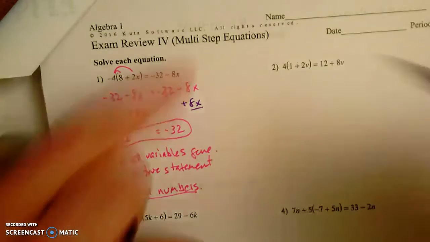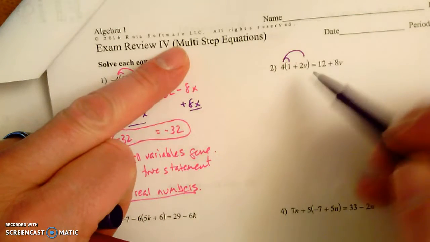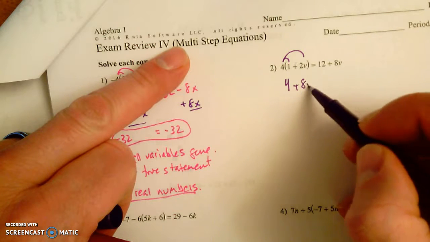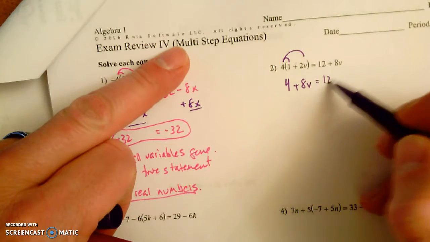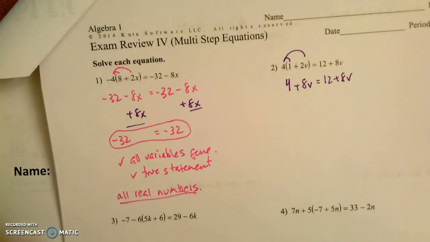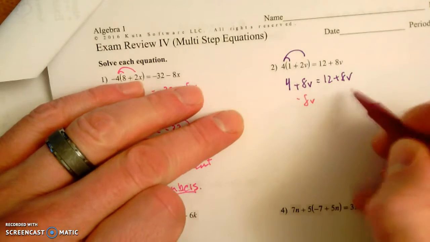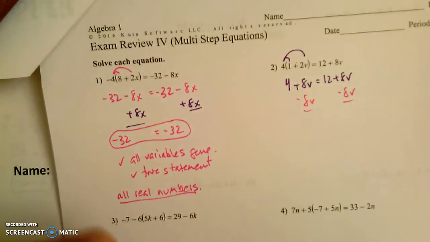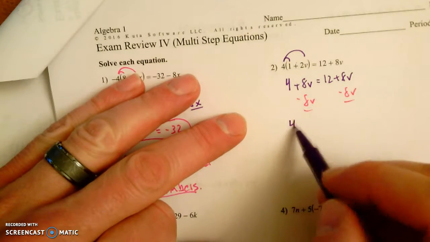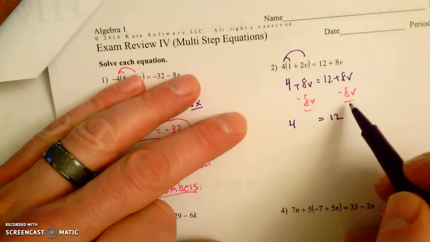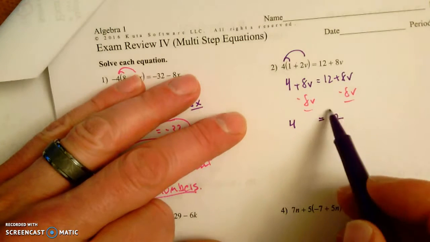Okay. Next one here, do our distributive property. 4 times 1 is 4. 4 times 2v is 8v, equals 12 plus 8v. Let's get all of our variables on the right-hand side for no particular reason. So we'll take away 8v from both sides. That leaves us with 4 equals 12, and 8v minus 8v is 0.